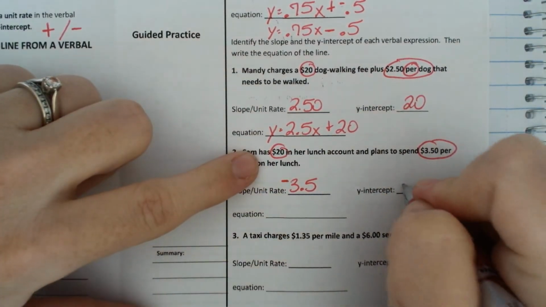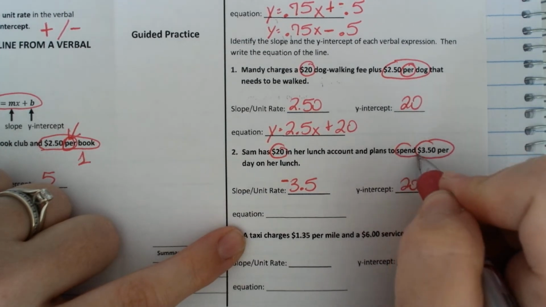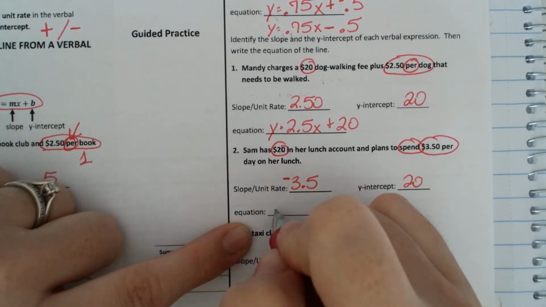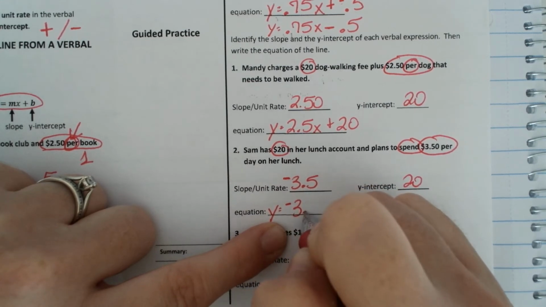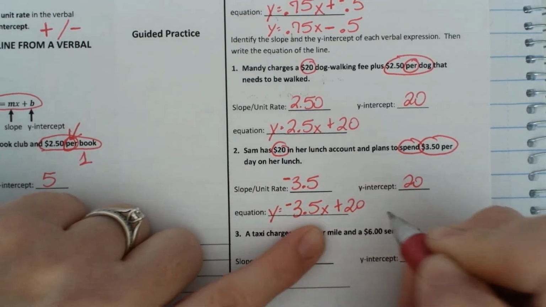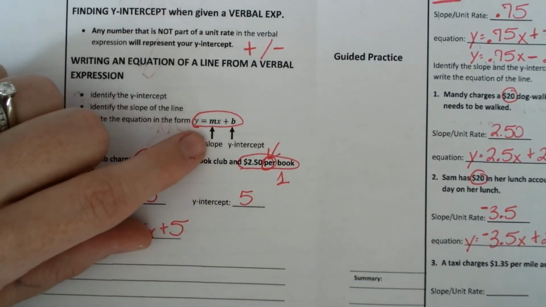And then our y-intercept is 20. Make sure you look for keywords like spending or adding to know if you're subtracting or adding. So then we have y equals negative 3.5x plus 20. We're just plugging these two numbers right back into this equation right here.